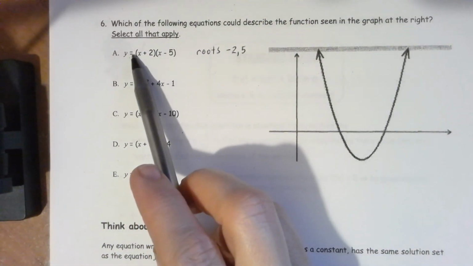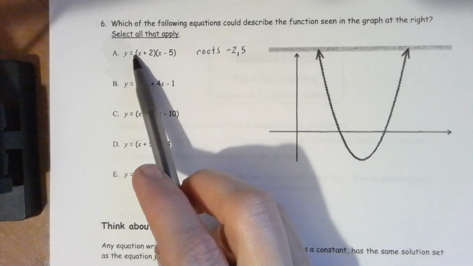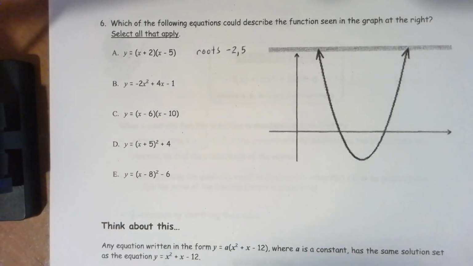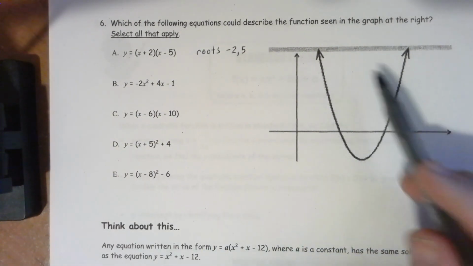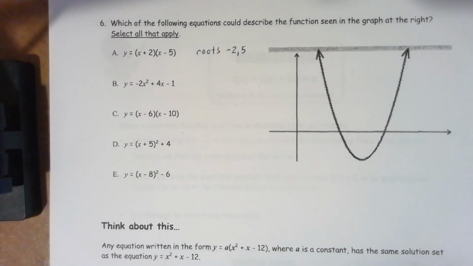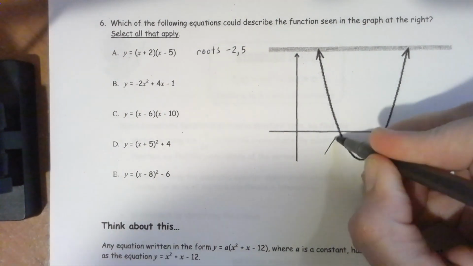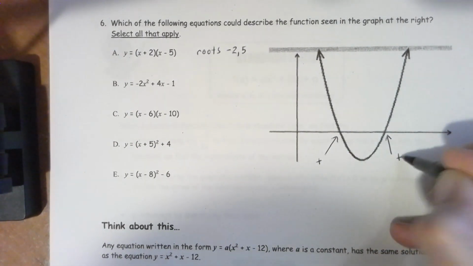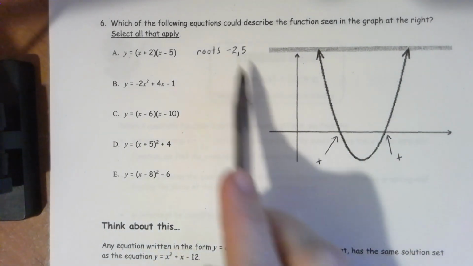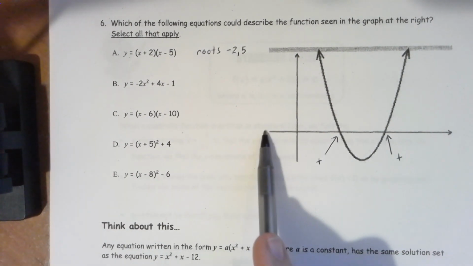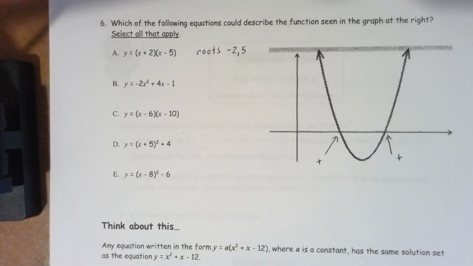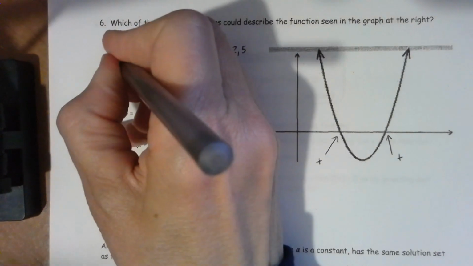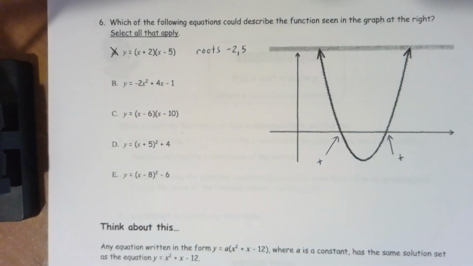I also know, since this is a positive outside here, that this is going to be a parabola that opens up. So first, it does look like a parabola that opens up, but looking at the roots here, both of these had to be positive numbers. If this was a -2, the parabola would have been over on this side, crossing the x-axis. So this does not work because the roots on this graph are both positive.